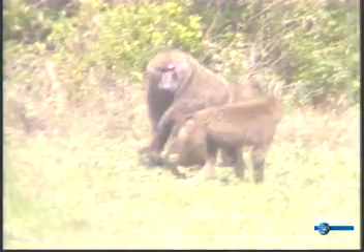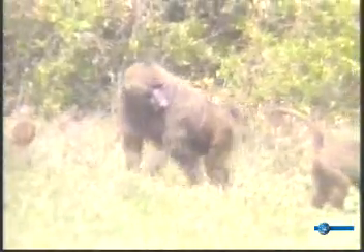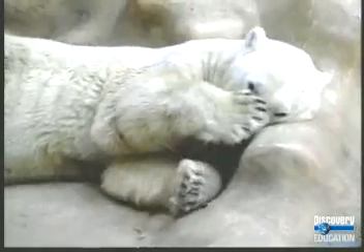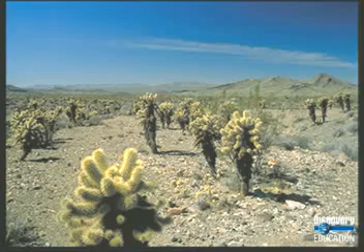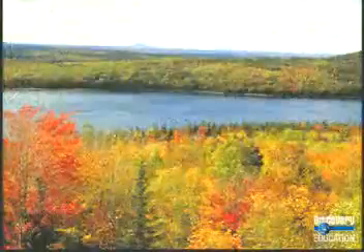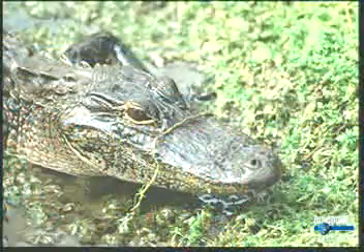Adaptation means that a plant or animal has developed the characteristics it needs to live in a certain area. Polar bears have heavy fur to help them withstand freezing cold weather. It would be impossible for them to live in a desert. Different types of areas, such as a desert or rainforest, are called biomes. Today we're going to look at the different types of biomes on Earth.